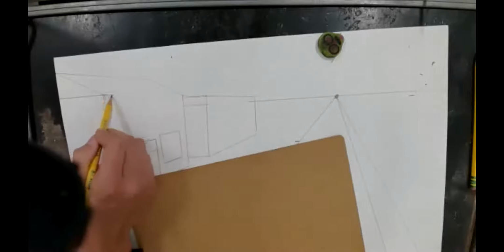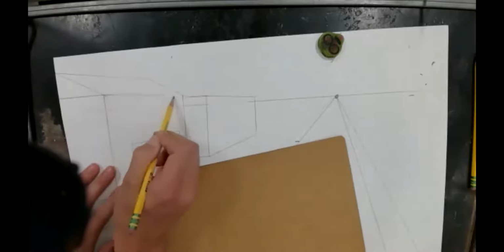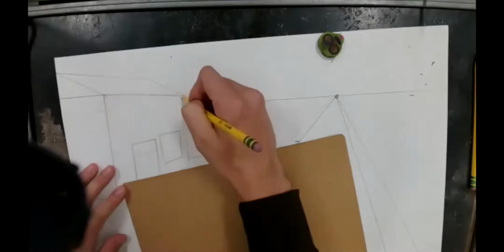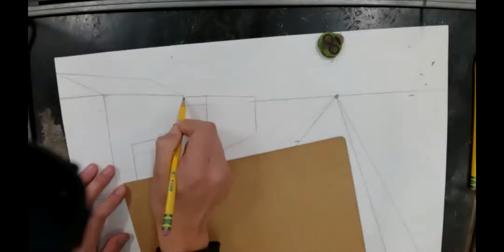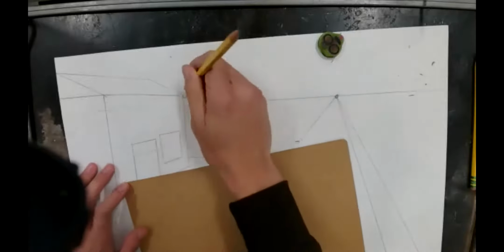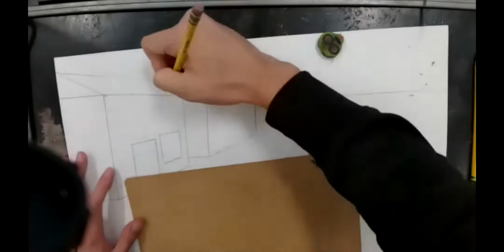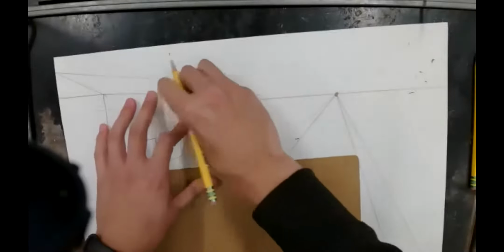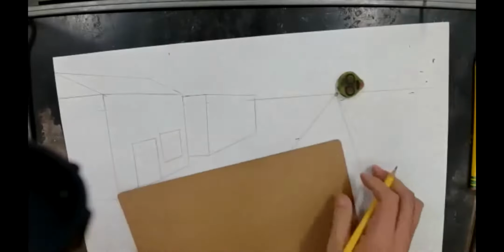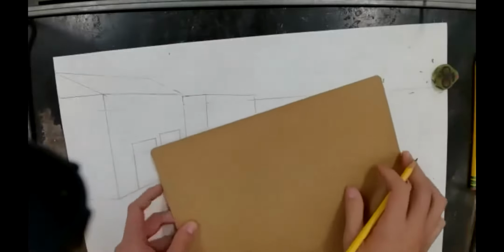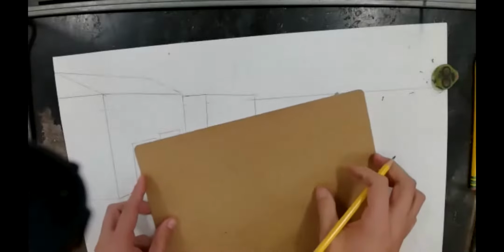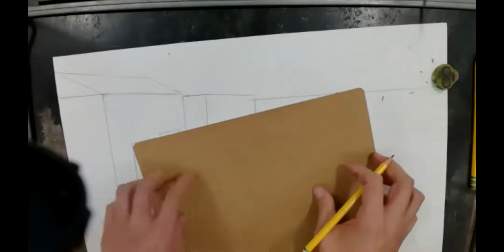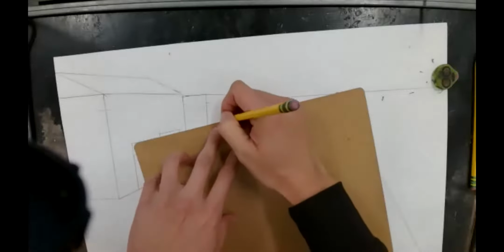So when you make mistakes, erase, okay? Don't be afraid to change your drawing. Okay? So don't be afraid to change your drawing in the middle of the drawing. And now let's add the other door. I want it the same size as the other door, so I'm connecting it.